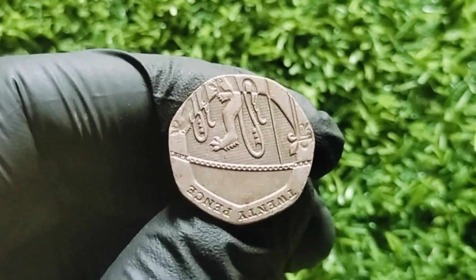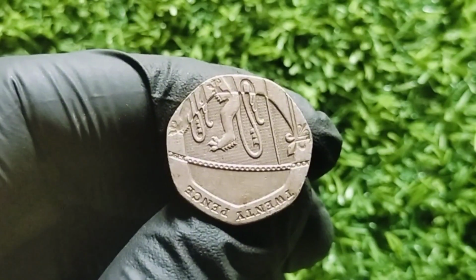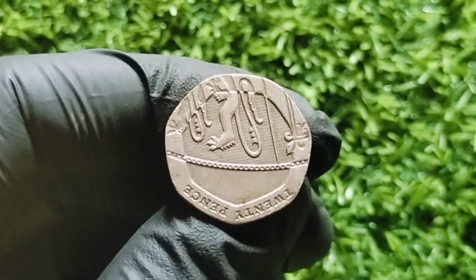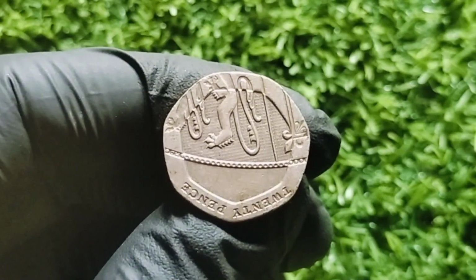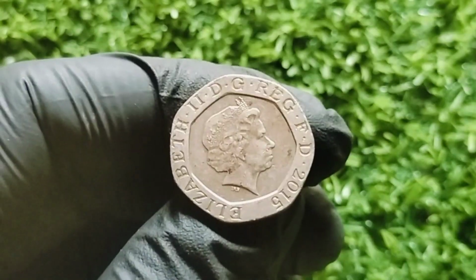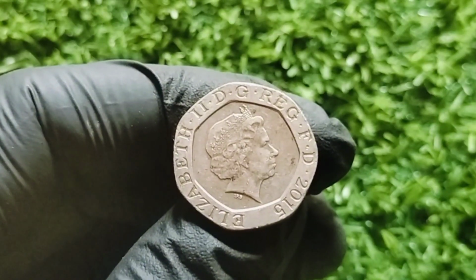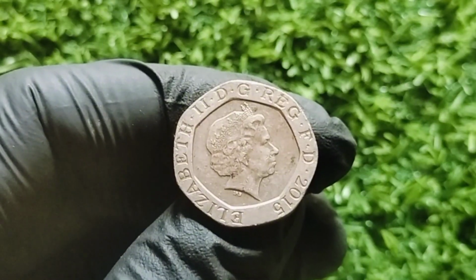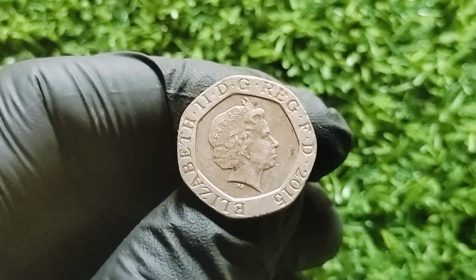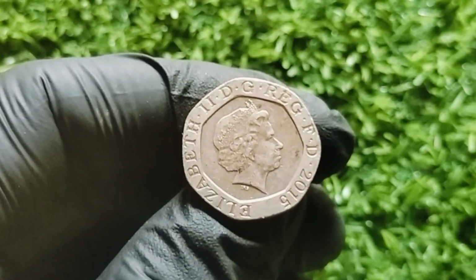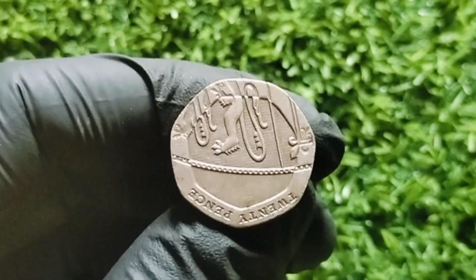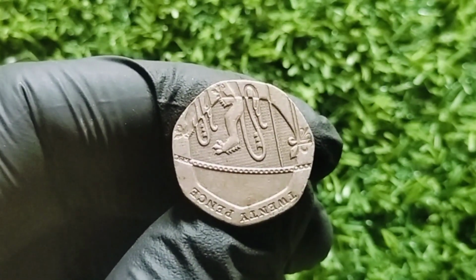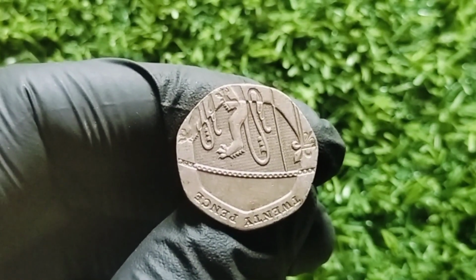The 2015 issue is especially notable because it marked the first full year of the Jody Clark portrait, replacing the fourth definitive portrait by Ian Rank-Broadley, which had been used since 1998. This transition makes the 2015 coin historically significant for collectors, as it represents a key moment in the modern series where the monarch's portrait evolved to match her age and to incorporate modern minting technology.